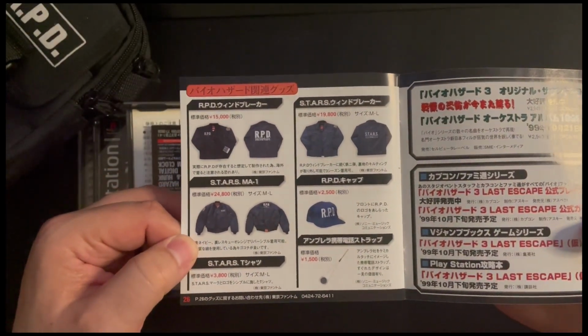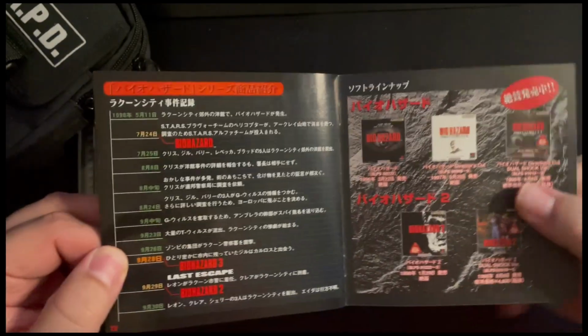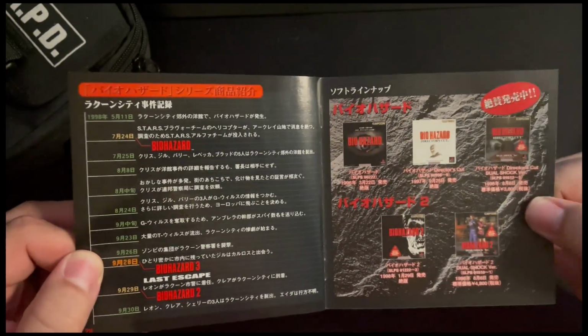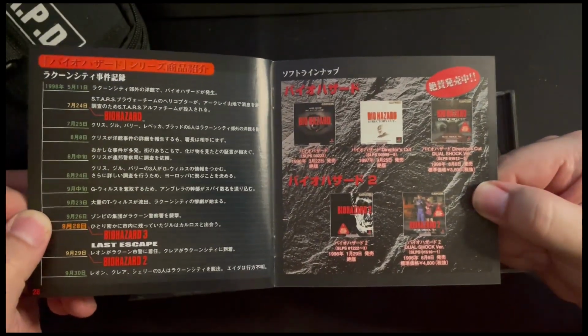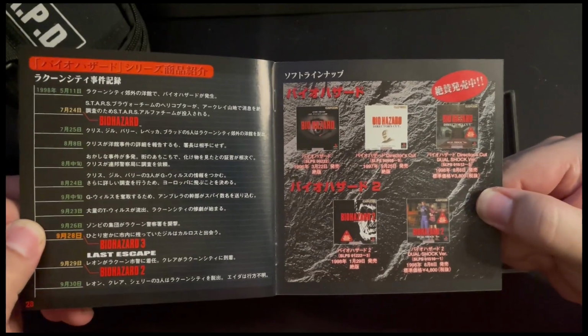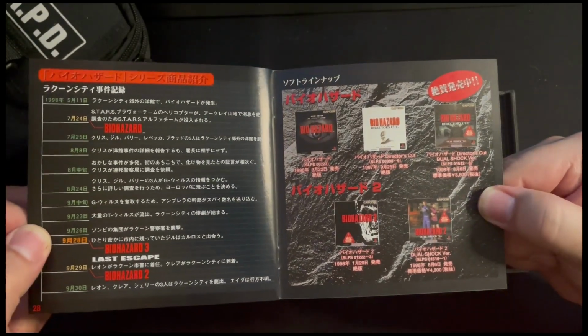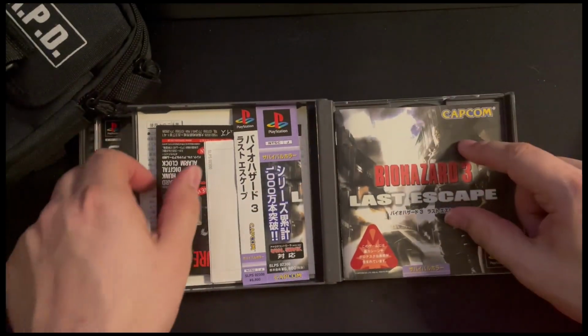Even more swag and good things that we kind of wish we had in the States, as well as highlighting all of the previous versions. As you can see, it's got the top 3 versions of all the different ones. Biohazard, the Director's Cut, the Director's Cut DualShock version, and then of course Biohazard 2 and the DualShock version of that one.